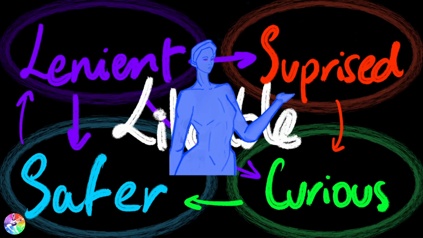Now, when this surprise ends, the character who is surprised by this lenience will become more curious, and this curiosity will turn into a form of sympathy. The character now will want to know more about why this character is not judging them. Why is she lenient? Why is she able to not criticize them, maybe unlike many others?